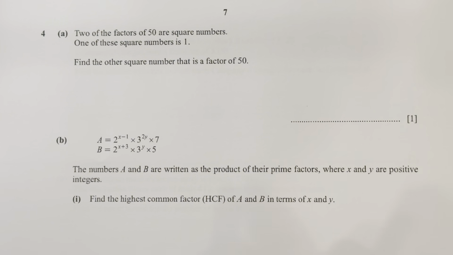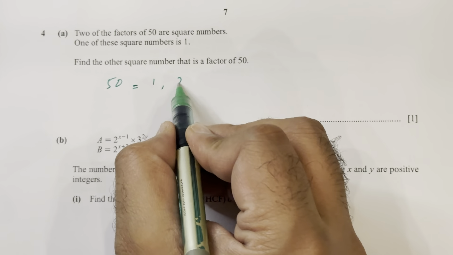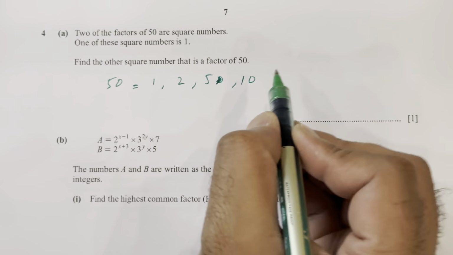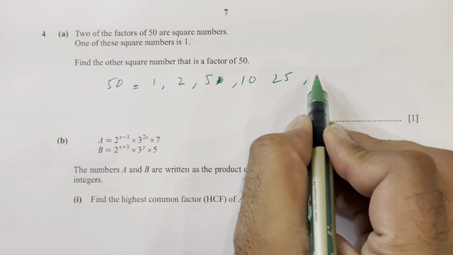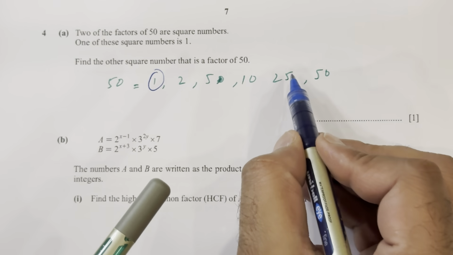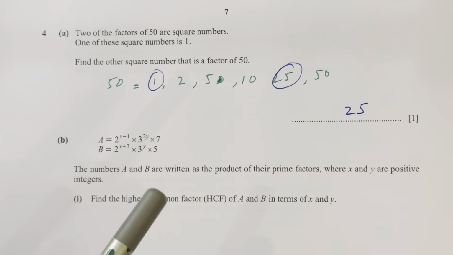Moving to question number 4. Two of the factors of 50 are square numbers. One of these square numbers is 1. Find the other square number that is a factor of 50. We can write the factors of 50 are 1, 2, 5, 10, 25 and 50. One of these numbers is square, that is 1. Another square number is 25. So our answer is 25.